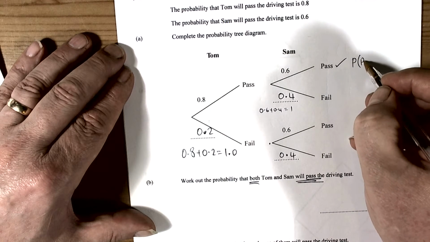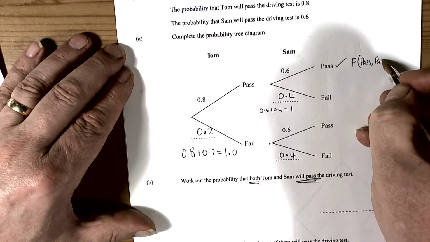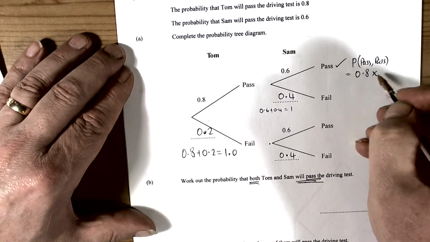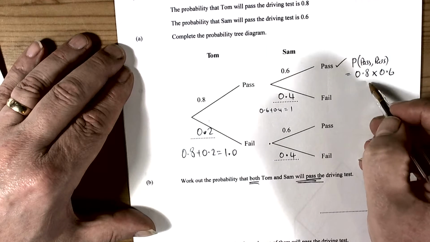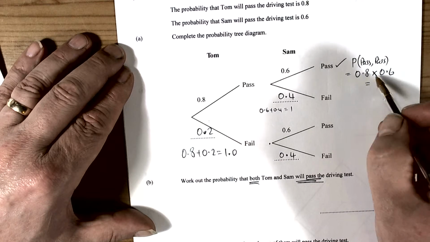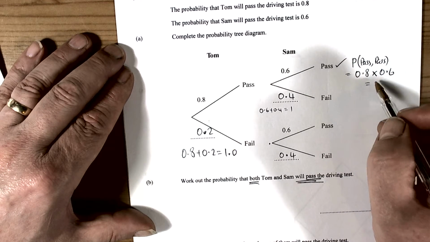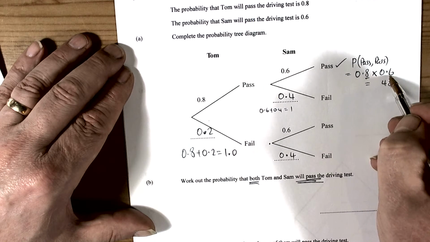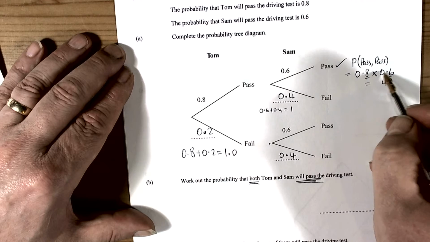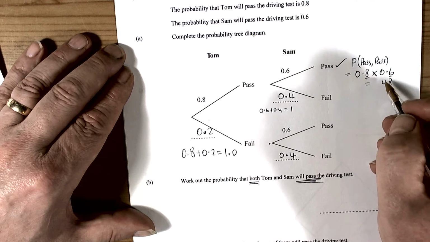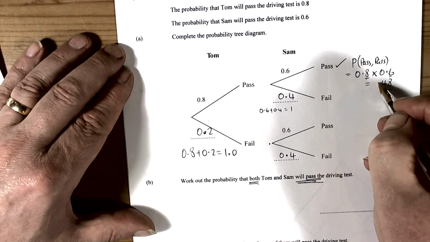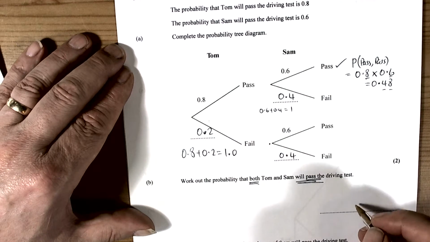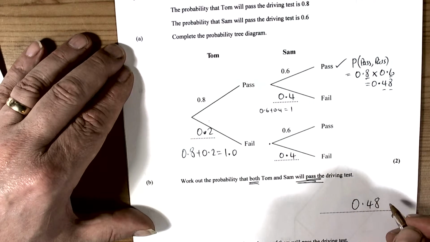So the probability of a pass followed by a pass is going to equal 0.8 times 0.6. It's a non-calculator paper, so 8 sixes are 48, and we've got two digits after the decimal point in the original calculation, so there must be 2 digits after the decimal point in our answer. So the answer here will be 0.48.